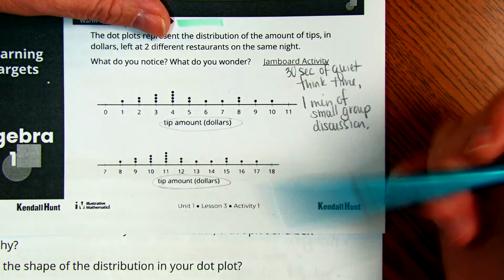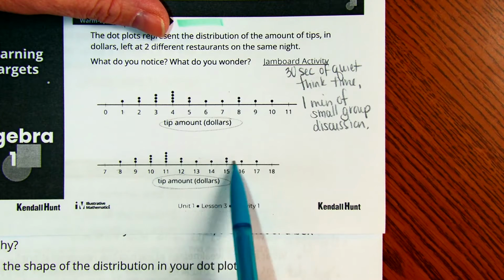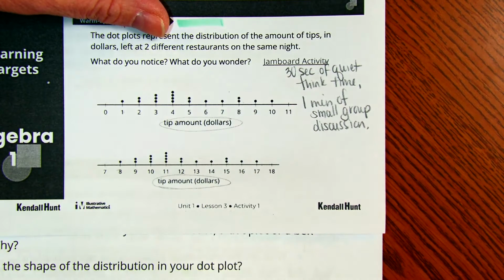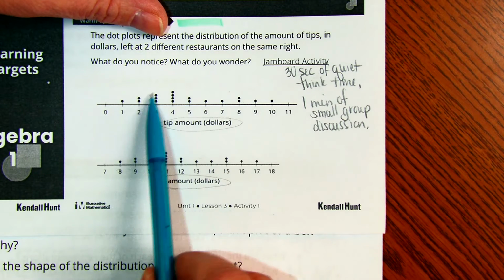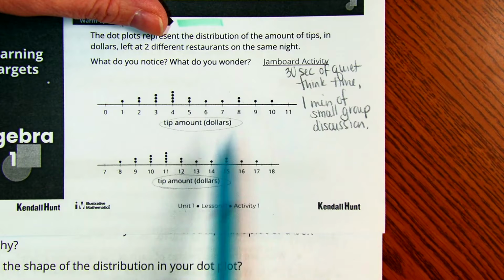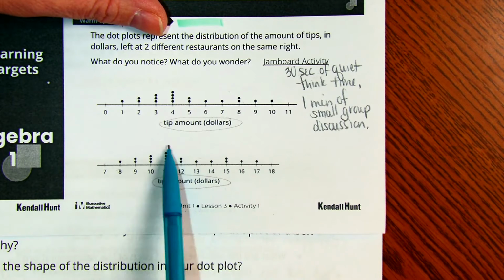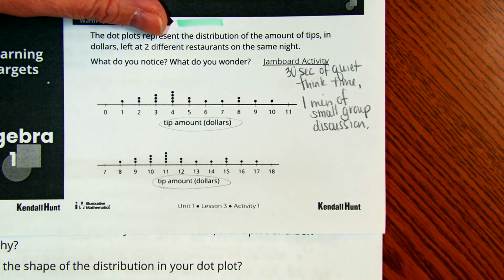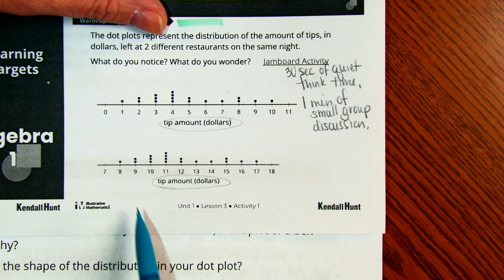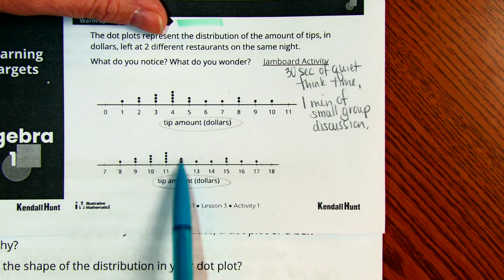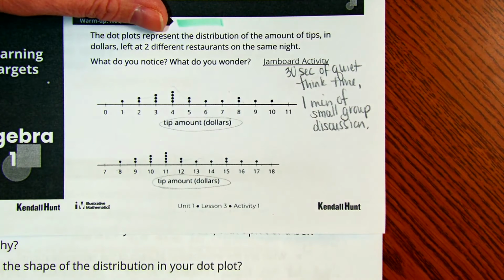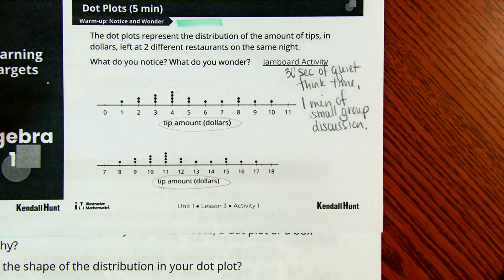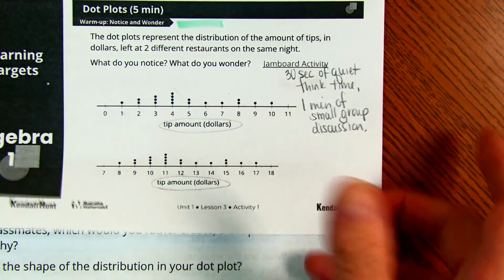So you might be wondering, why are these tips that much higher than this one? Maybe that's the difference between going to, say, an Applebee's and leaving a tip, versus going to a really expensive steakhouse and leaving a tip. Those are just some of the things that you should be noticing in your graph. You also want to notice that we have a peak happening here, and the same peak obviously is going to be there as well. Okay, so moving on to this.